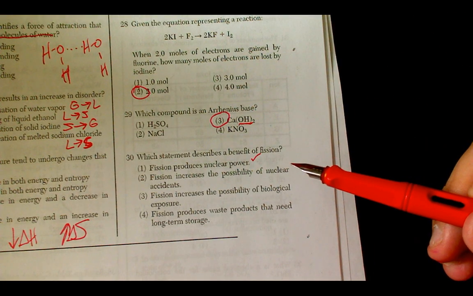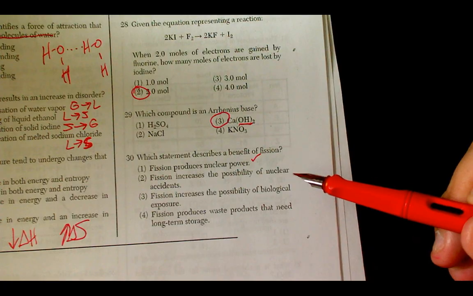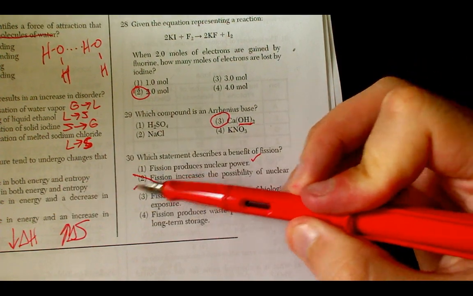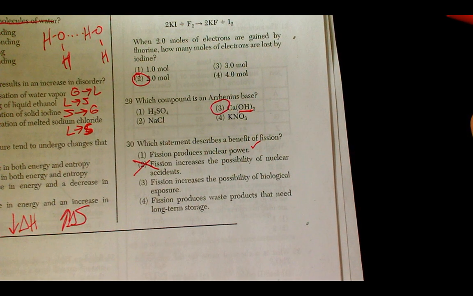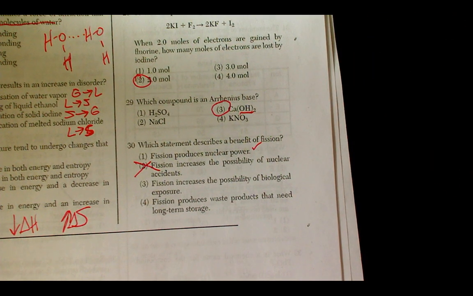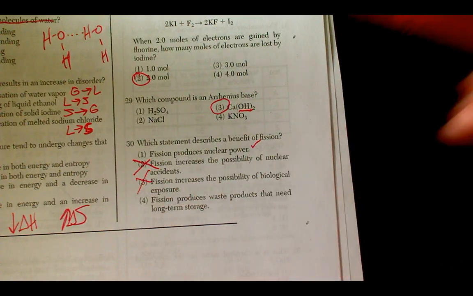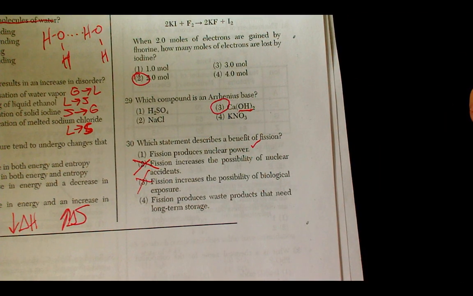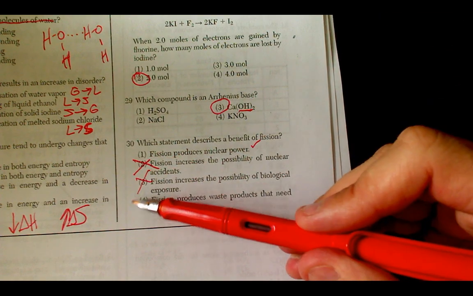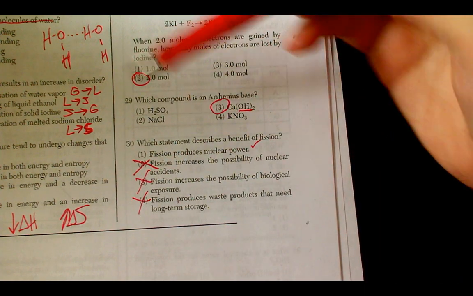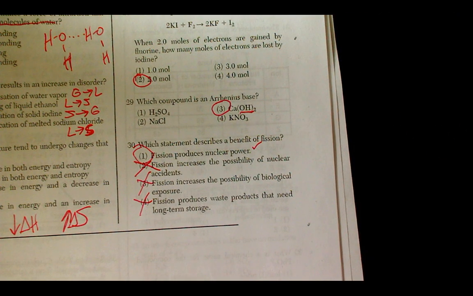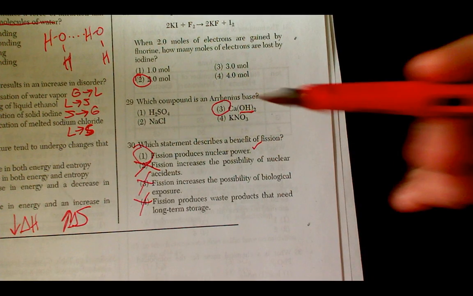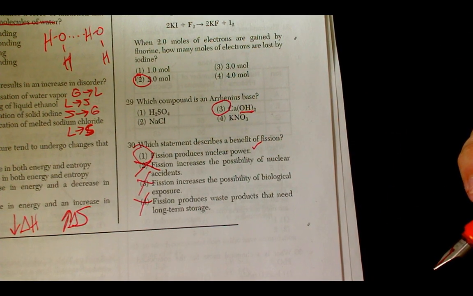Fission increases the possibility of nuclear accidents. Well, whether that's right or wrong, that wouldn't be a good thing. So that's not a benefit at all. Hopefully everybody realizes that would not be a positive. Fission increases the possibility of biological exposure. Again, we don't want to be exposed to nuclear radiation or anything, so that would not be a good thing, whether it's right or wrong. Fission produces waste products that need long-term storage. Also, not a great situation. So even if you forget exactly how this works, giving us nuclear power, that is a good thing. We do use it for energy. If it's done correctly, it can be safe. That is a benefit, and that's something we can choose right there.